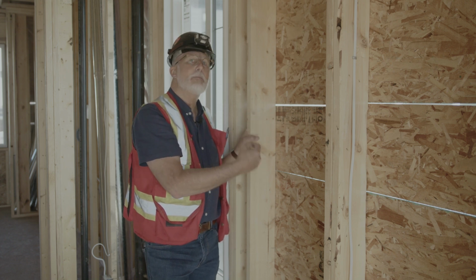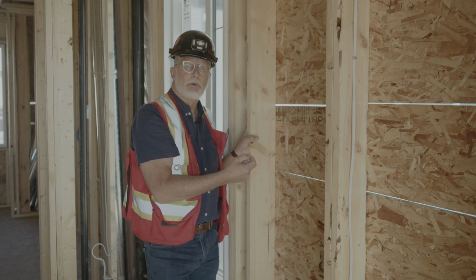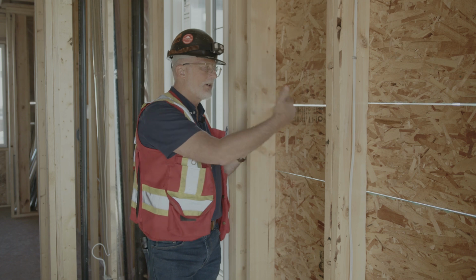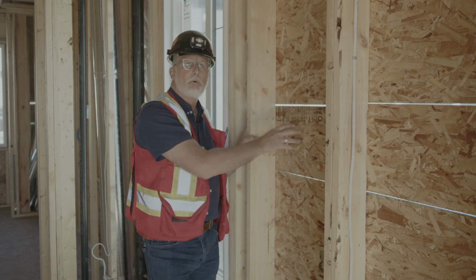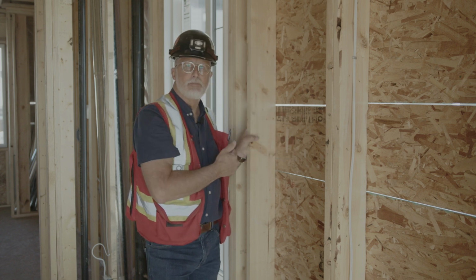So I want to have a minimum amount on the outside. And for Alberta, that's typically about a 30 ratio. So a 1 in 30. So I want 30% of my insulation outboard of the sheathing. So I probably want about R5 outboard of my sheathing as a minimum.